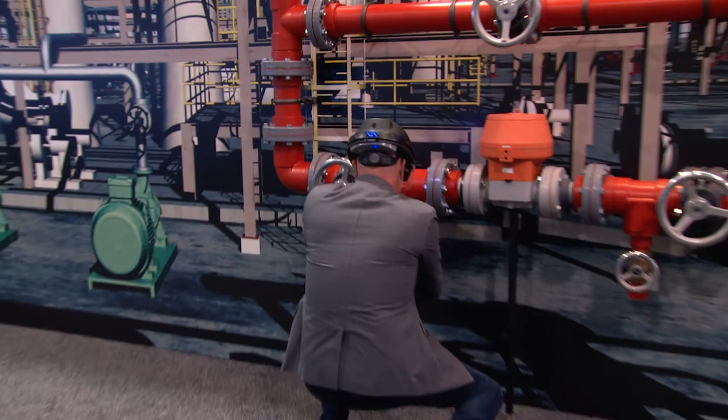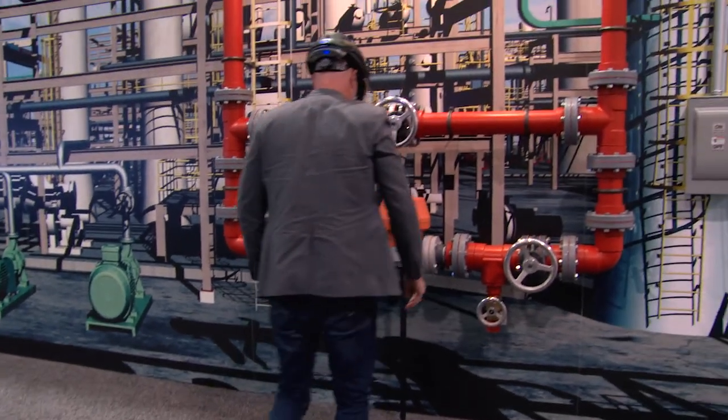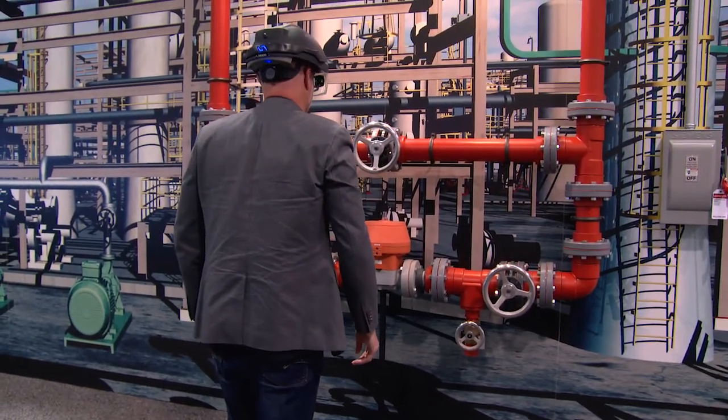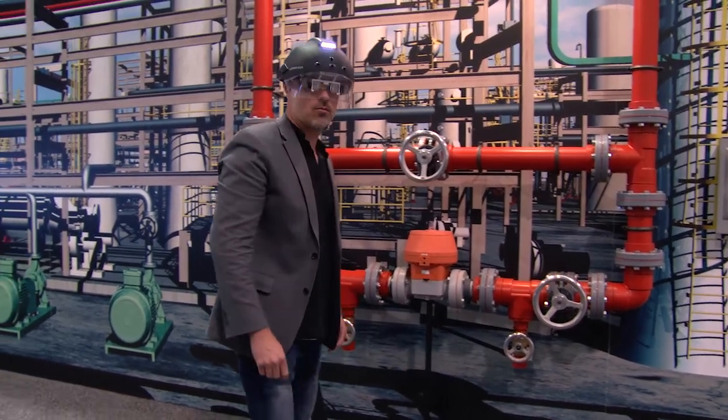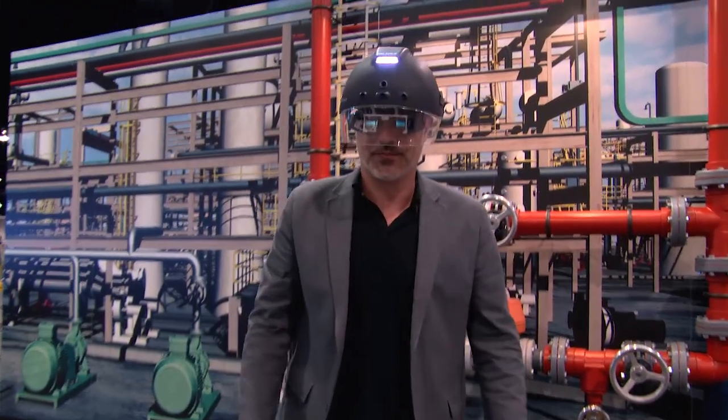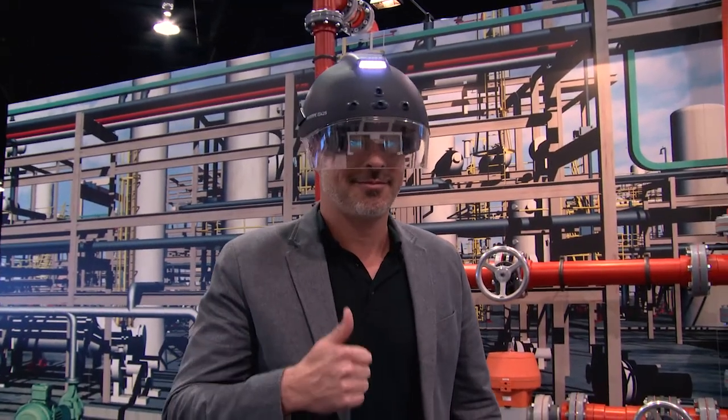So all of this data, once he has properly executed the process, can get sent up to the control center so that they know that a maintenance worker is ready to come and service this control valve. And that is one of the many examples of what the Daqri Smart Helmet can be used for.